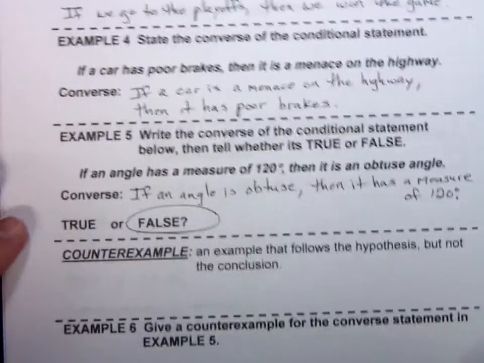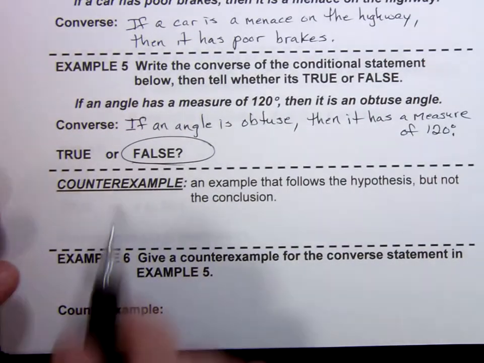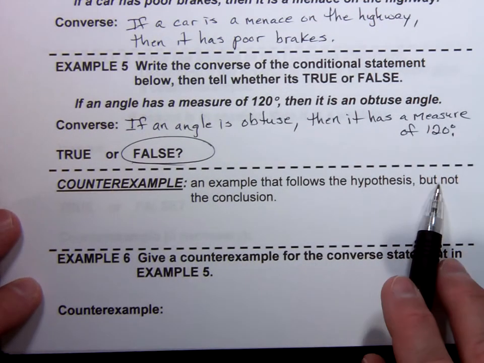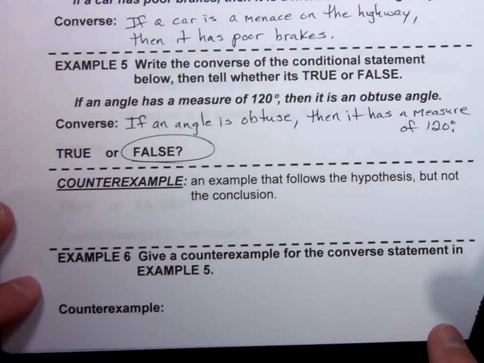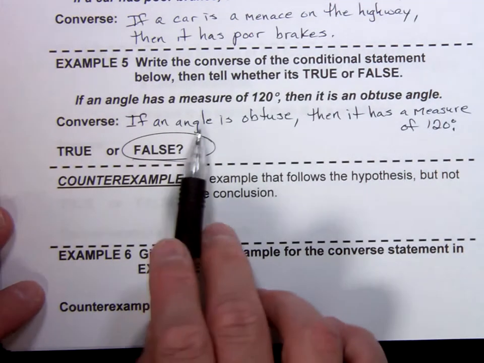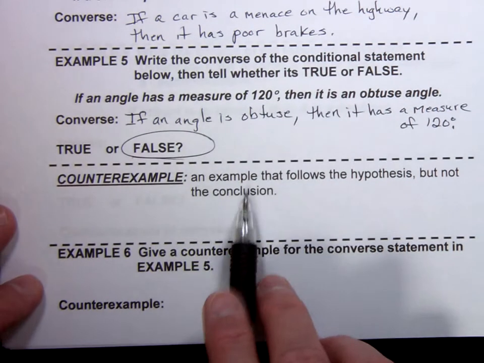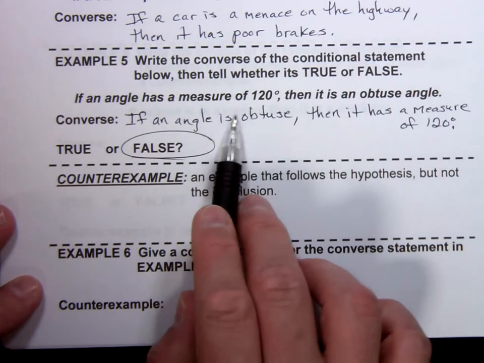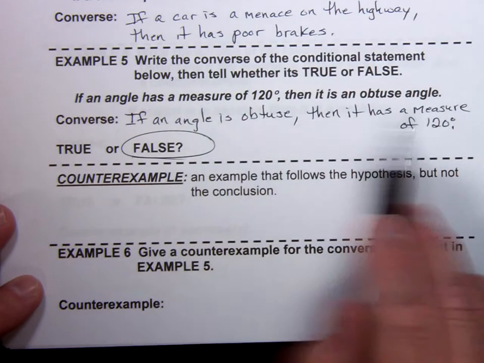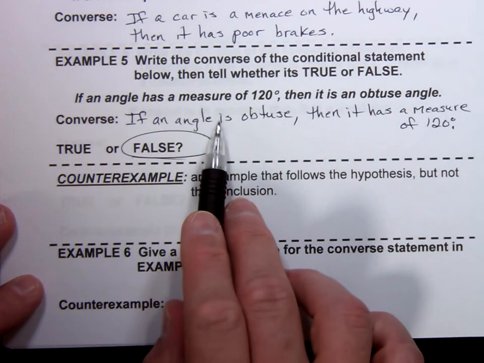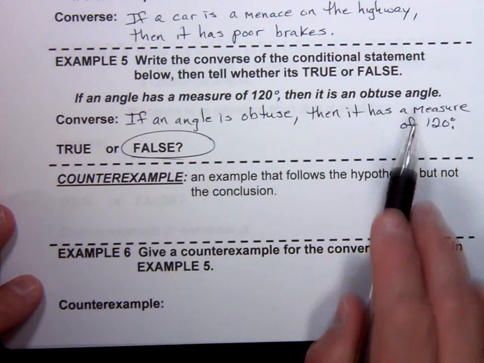And before I explain that further, let's read this next definition. A counterexample is an example that follows the hypothesis but not the conclusion. Okay, so in other words, a counterexample would be something that is obtuse but not 120 degrees. It has to fit the hypothesis, but not fit the conclusion.